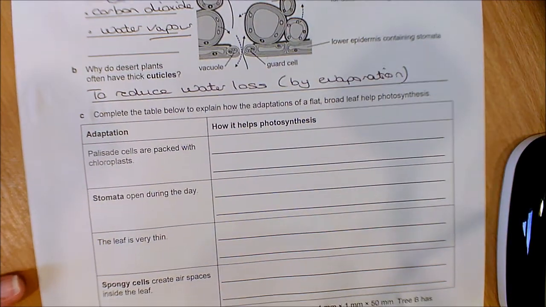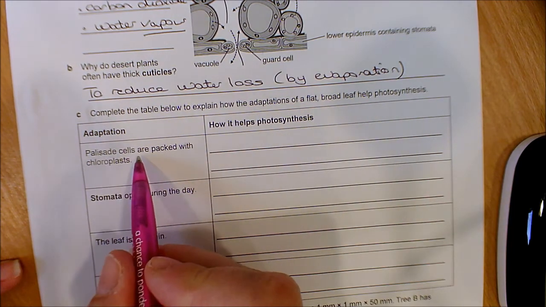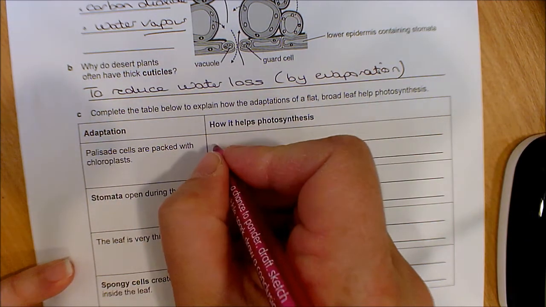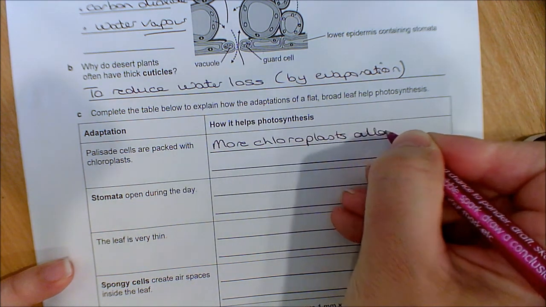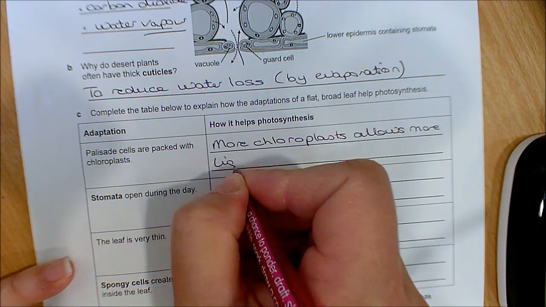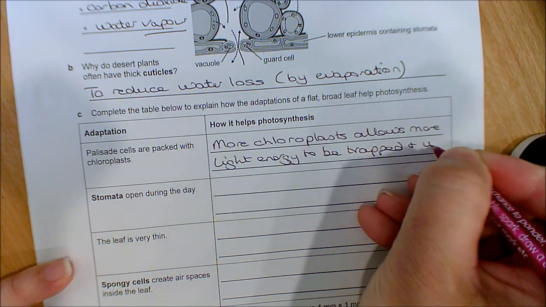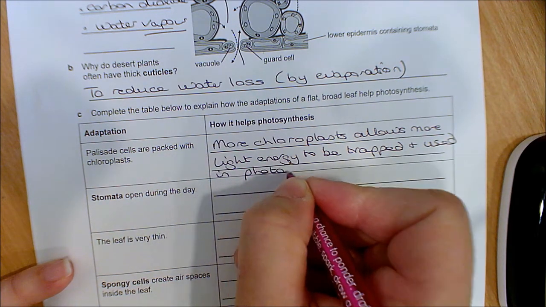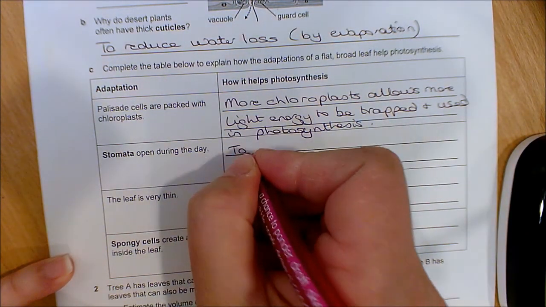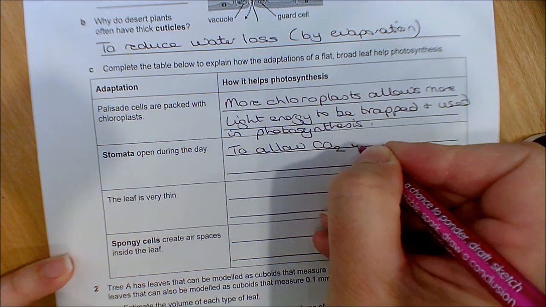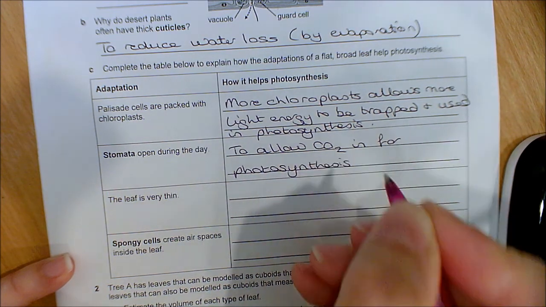Okay, question C. Complete the table below to explain how the adaptations of a flat, broad leaf help photosynthesis. So palisade cells are packed with chloroplasts, so that means more chloroplasts allows more light energy to be trapped and used in photosynthesis. Okay, why do stomata open during the day? Well, that's a nice easy one. To allow CO2 in for photosynthesis. So I'm relating everything here to photosynthesis.